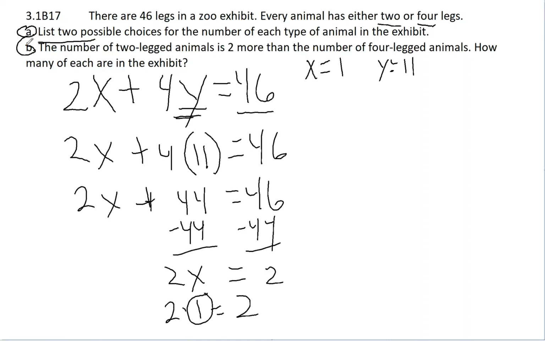All right, let's try letter B. Now, if the number of 2-legged animals is 2 more than the number of 4-legged animals, what would our combination be? So again, let's have the 2-legged animals be x. No, let's not do that. Let's do this: the number of 2-legged animals is 2 more than the number of 4-legged. So let's go with y as our 4-legged, and realize that the number of 2-legged in this case is 2 more than the number of 4-legged.